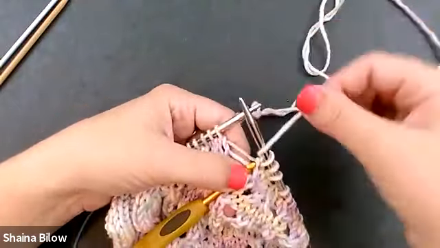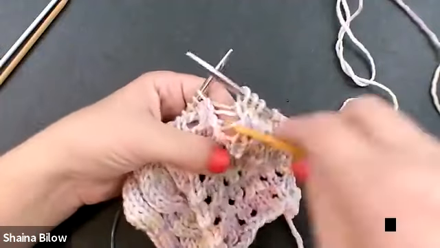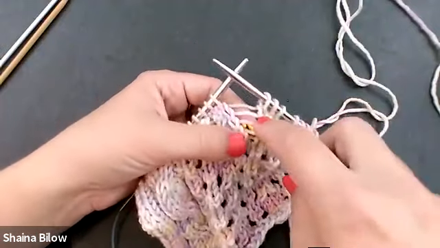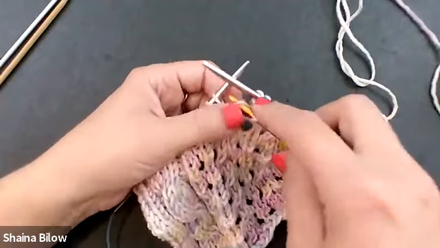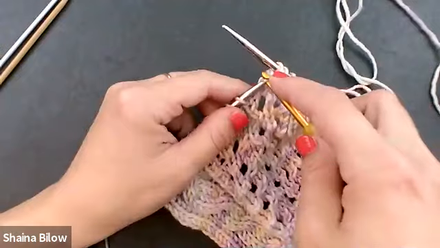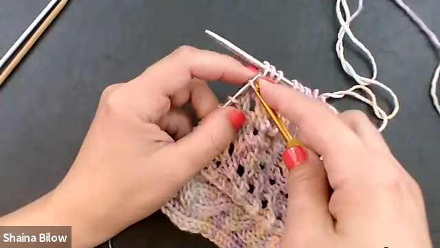So all you do to pick up a dropped yarn over is you lift up the bar where the yarn over should have been, and then you drag the rows above it straight through. So that's how you would pick up a yarn over.